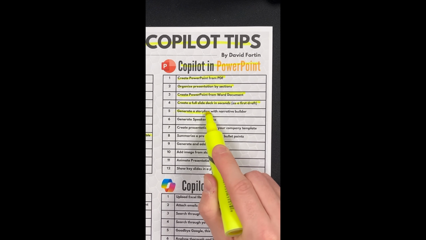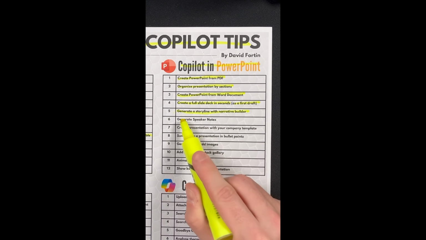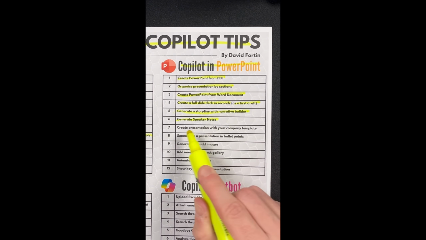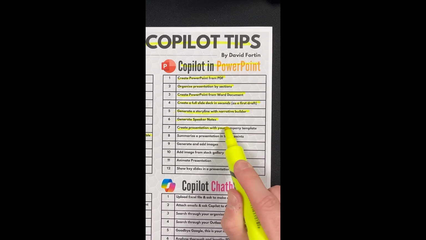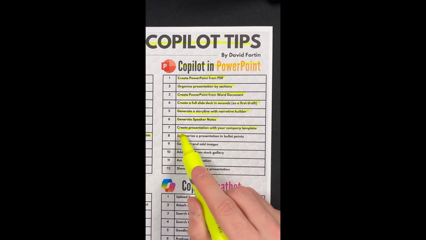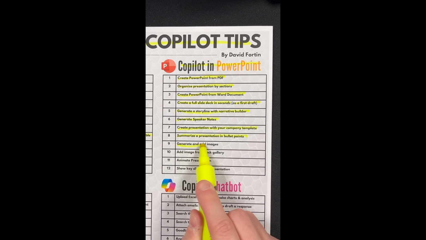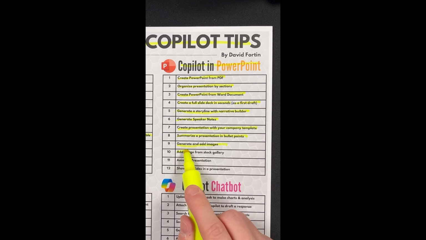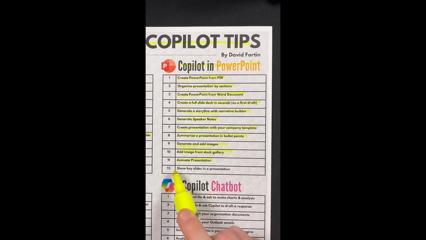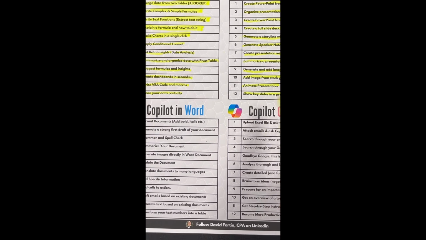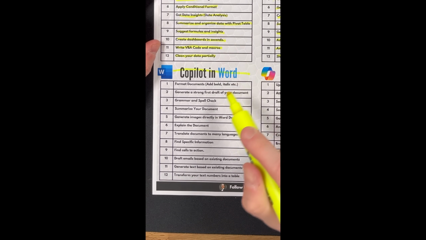Generate a storyline with Narrative Builder. Generate the speaker notes. Create a presentation with your company template. Summarize a presentation in bullet points. Generate and add images. Add images from the stock gallery. Animate the presentation. And show key slides in the presentation. Then Copilot in Word, my least favorite.